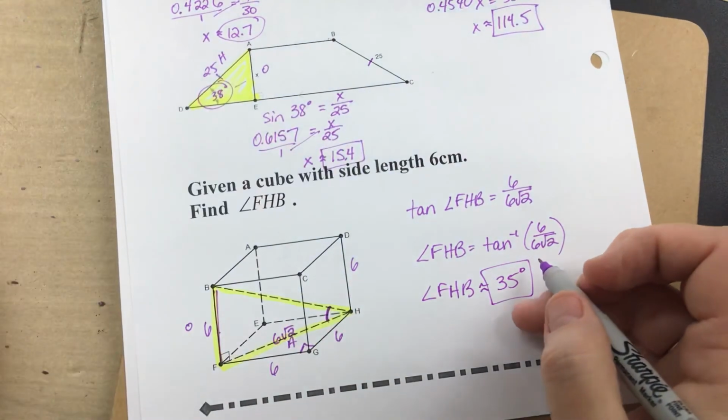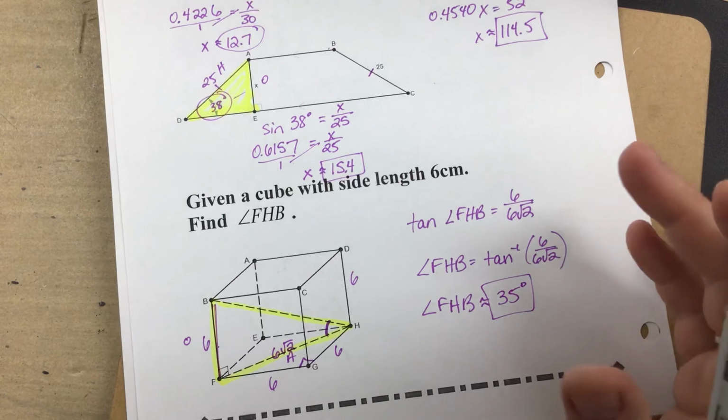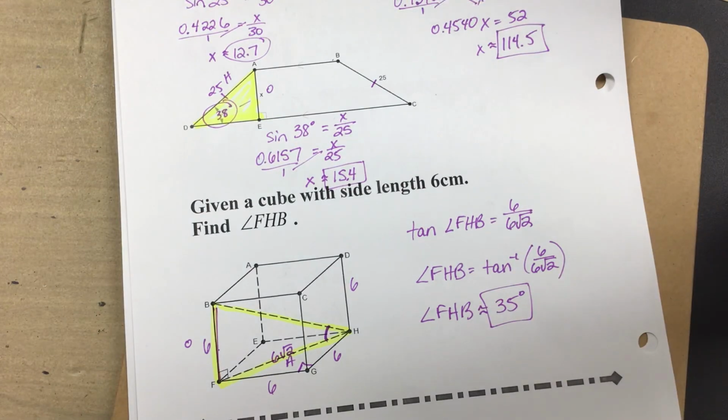Okay, so again, those are some examples to help you find a missing side or a missing angle. So basically, you are solving the right triangle.